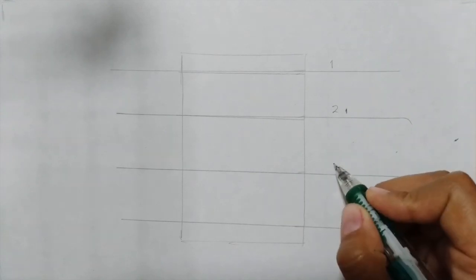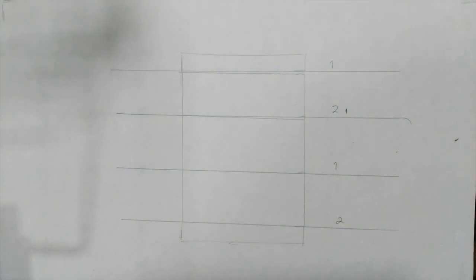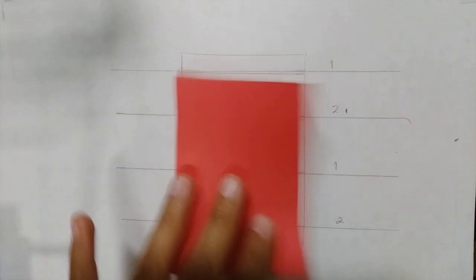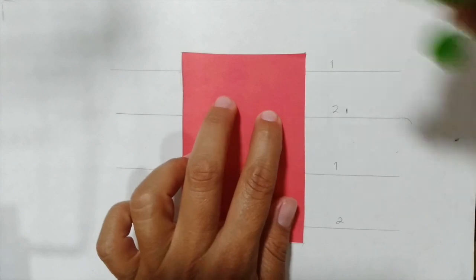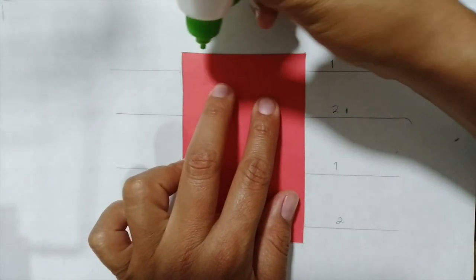Make sure the lines extend outside the rectangle and mark them with 1 and 2 alternatingly. Next, we put one of our rectangles inside the frame we drew and put a line of glue on it along the 1 lines, like this.